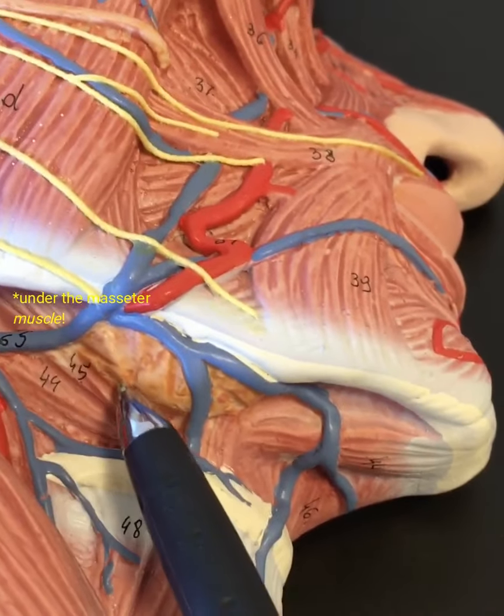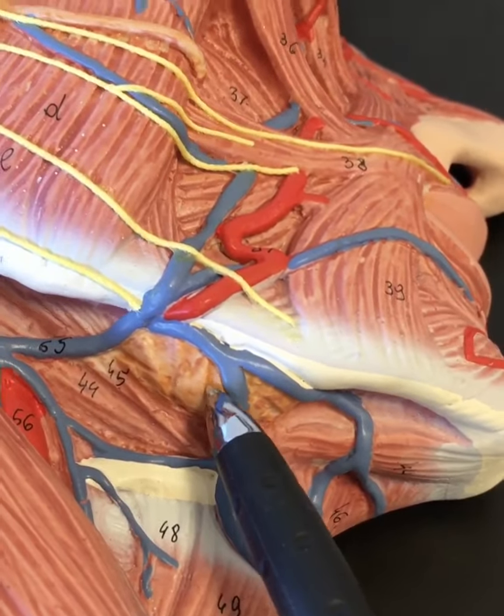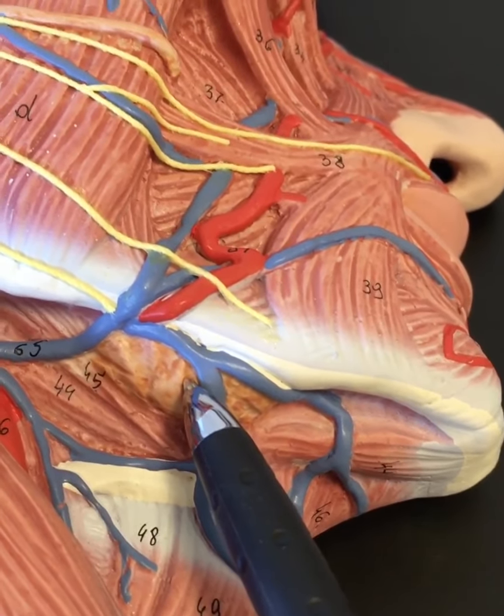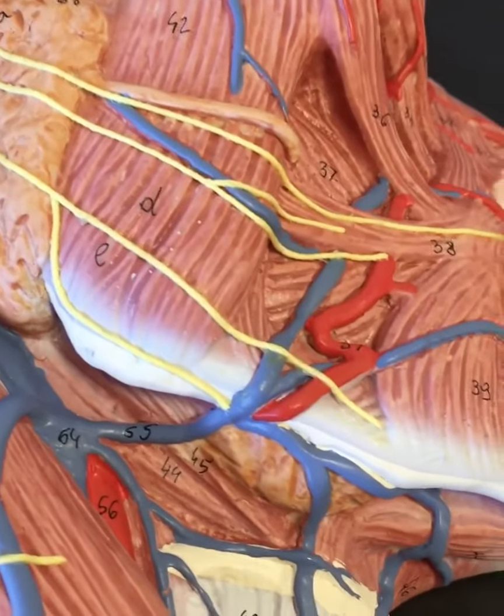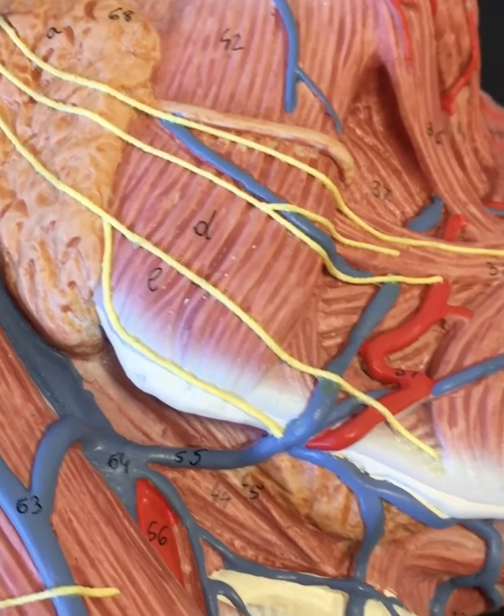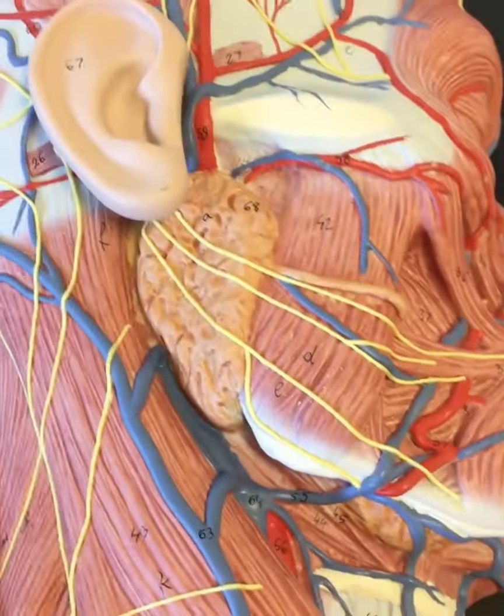And then coming down here, you can see this other salivary gland just underneath our masseter, our submandibular salivary gland. We also have a sublingual salivary gland, which isn't shown terribly well in these models, but it's just sublingual, right? So it's just going to be underneath the tongue.